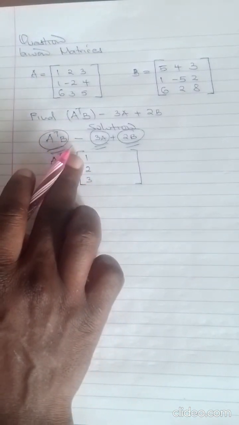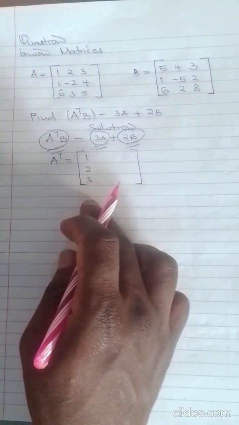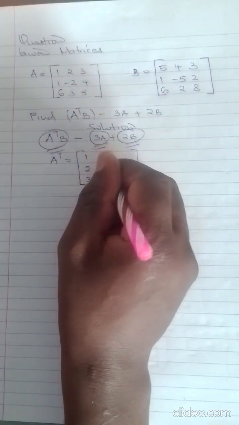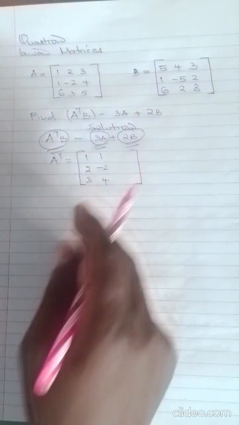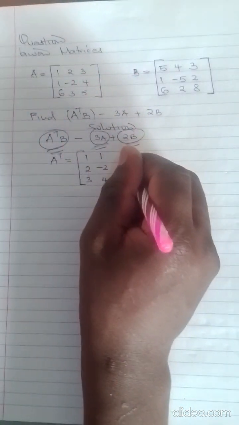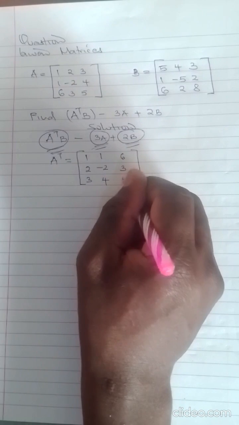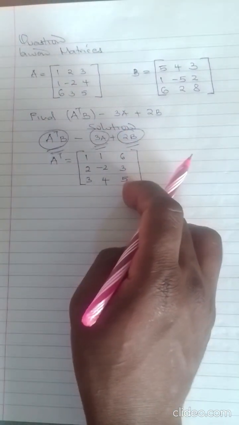The second row, 1, negative 2, 4, becomes the second column. The third row, 6, 3, 5, becomes the third column. Meaning we have done A transpose.